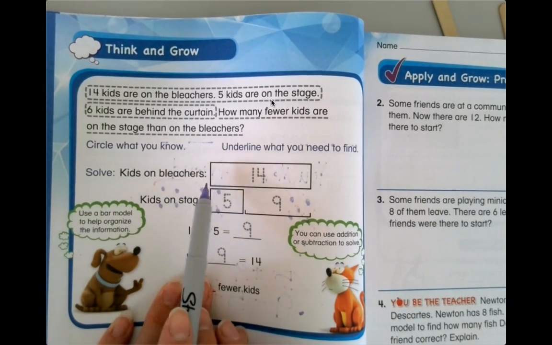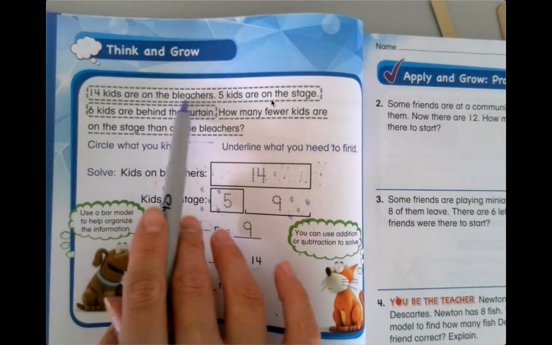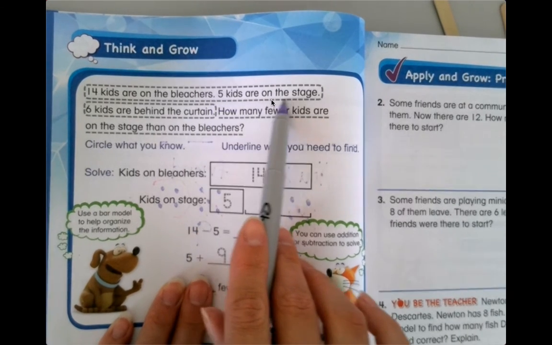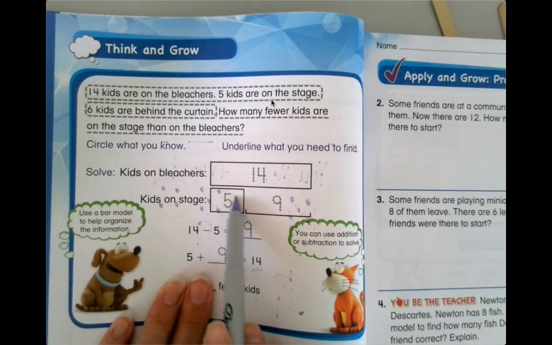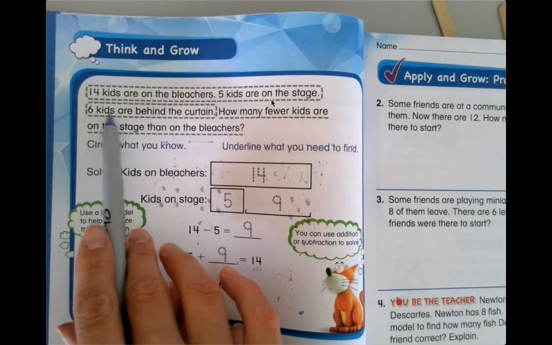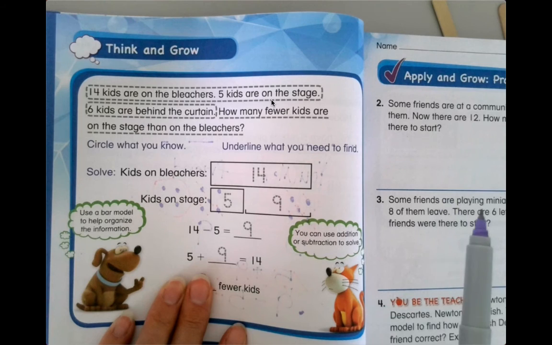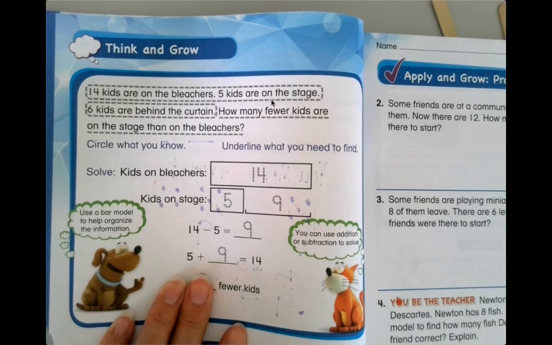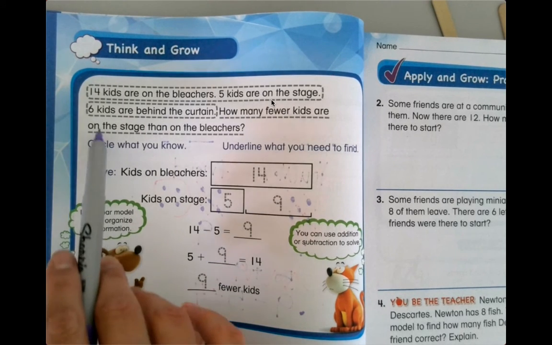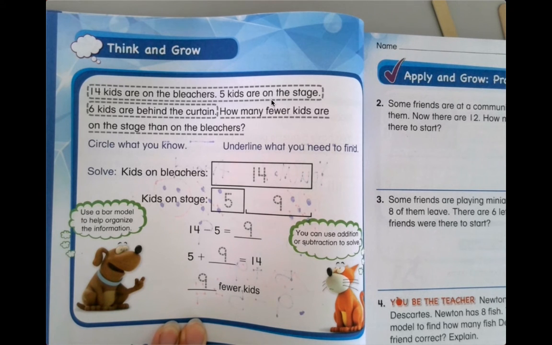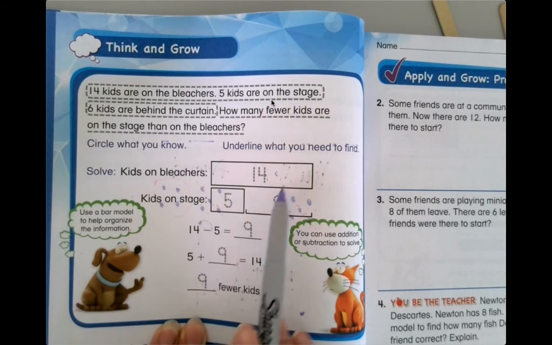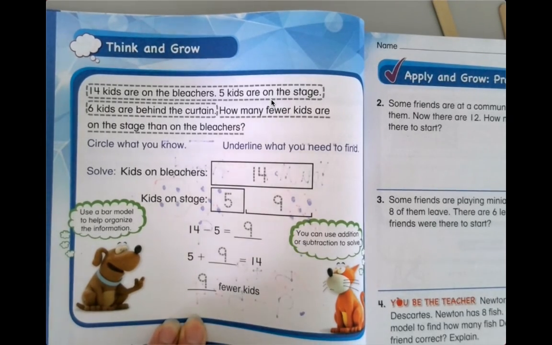Kids on bleachers. How many were there? 14. So they put 14. 5 kids are on the stage. Looks like they did part of it was 5. 6 kids are behind the curtain. How many fewer kids are on the stage than on the bleachers? Do you see the 6 anywhere? You see the 6 with this, but do you see the 6 anywhere? No.